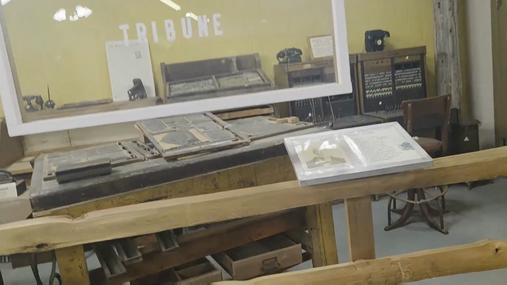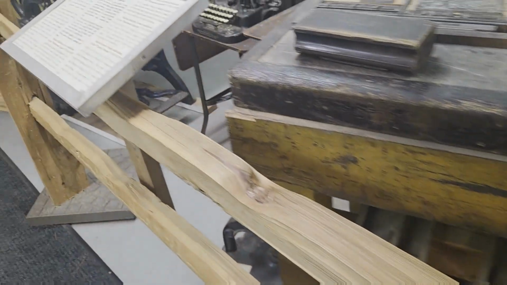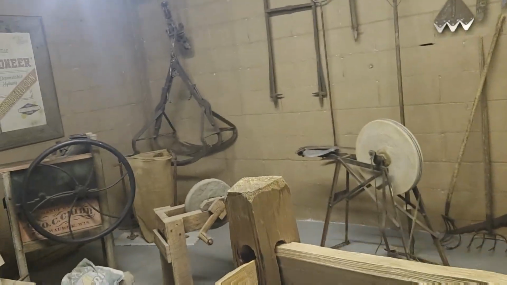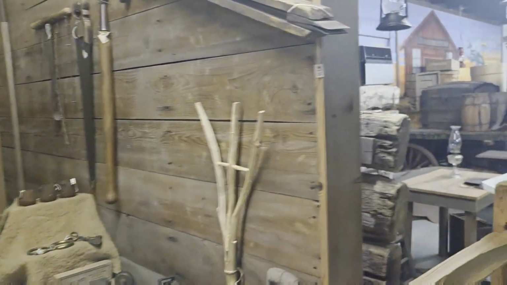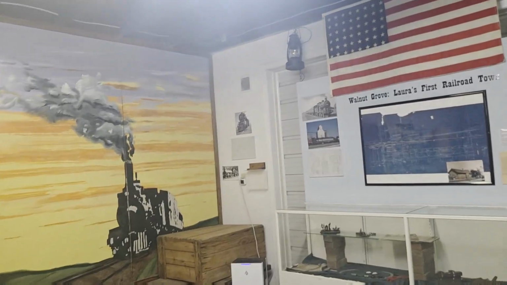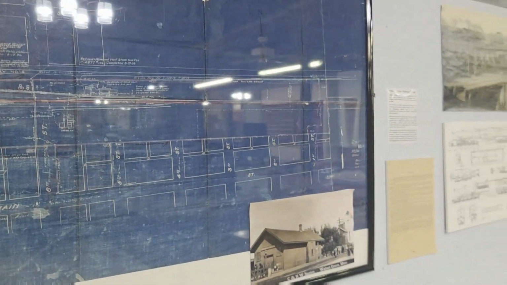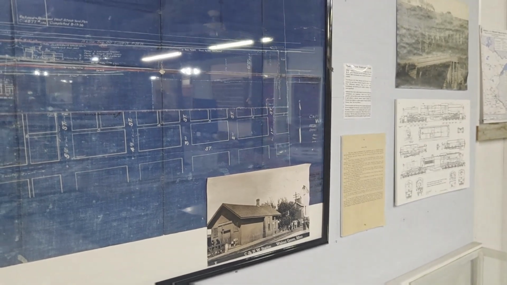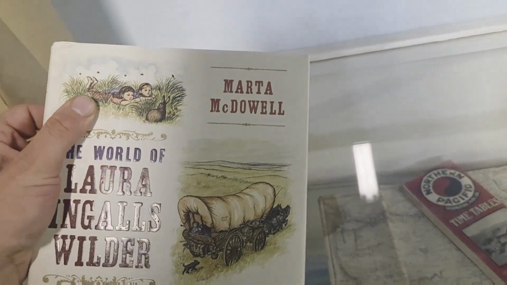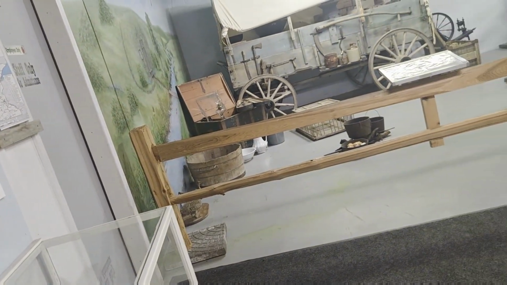Old printing presses. Grinding wheels. Many implements here. Interesting. Laura's first railroad town. Oh, by the way, I did get this book here because it looked like it had a little more information as far as the land and stuff like that, some maps and a few things like that. The World of Laura Ingalls Wilder. Yeah, that's because when I was doing these type of videos, that's what I was kind of interested in, stuff like the land and the history and what it kind of reflects about, you know.